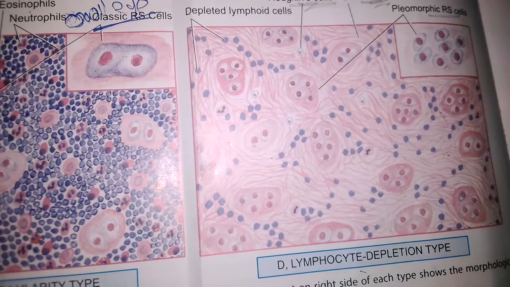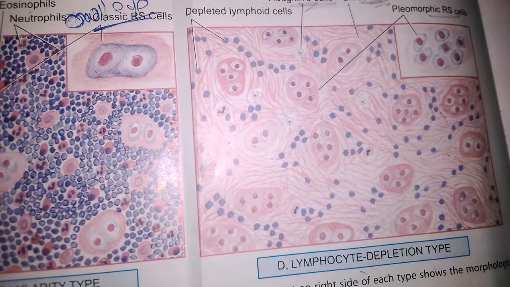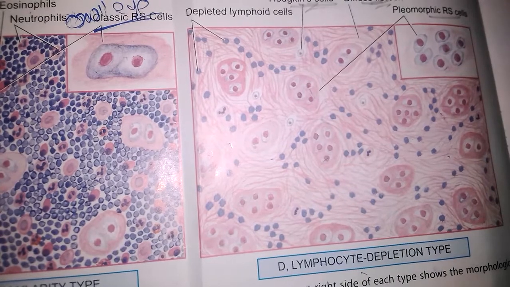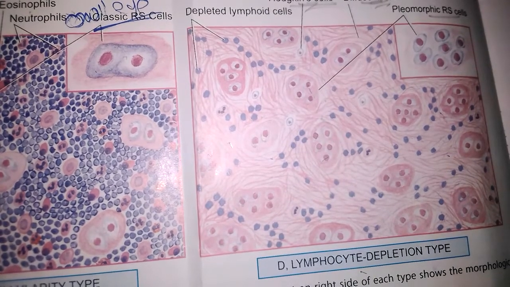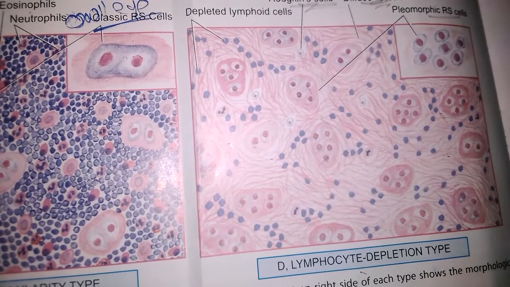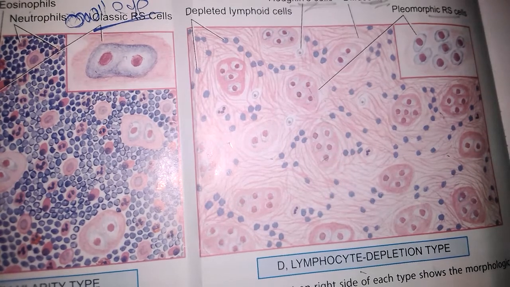In diffuse fibrotic variant, there will be diffuse fibrosis in the slides or in the lymph node, and there is much less cellularity, and the fibrosis will give the appearance of hyaline material. Okay, and this is about the diffuse fibrotic variant. In reticular variant, we will see there is some more cellularity compared to the diffuse fibrotic variant. The cellularity includes histiocytes, scanty lymphocytes, and typical Reed-Sternberg cells.